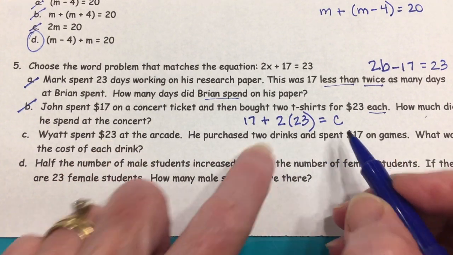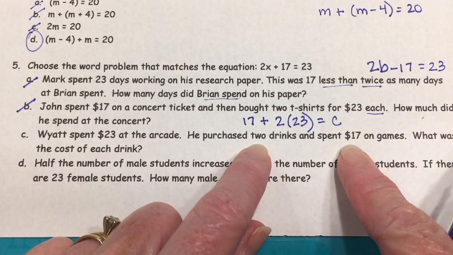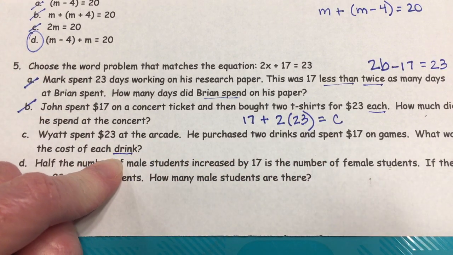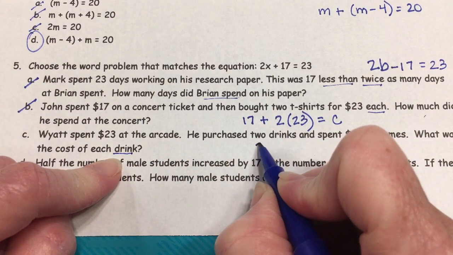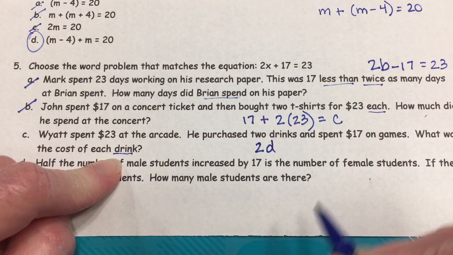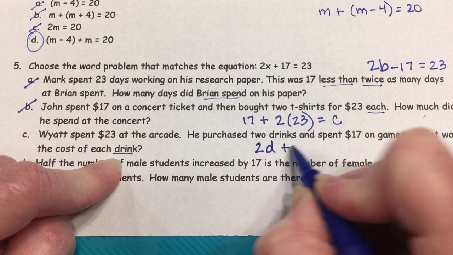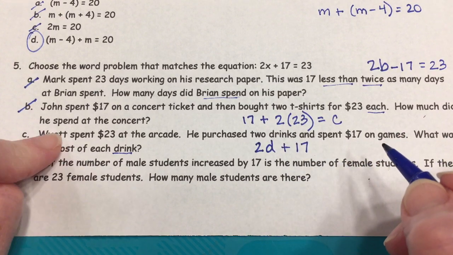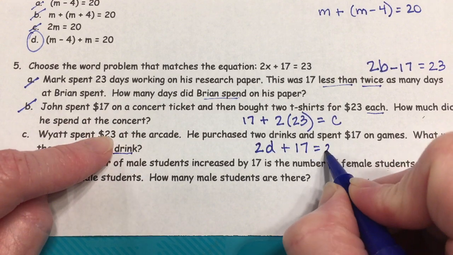He purchased, what did he purchase to get to that total? Well, 2 drinks. And that's what I don't know because they're asking me how much a drink costs. So I'm going to say 2 times however much the drinks cost because he bought 2 of them. And he also spent, so plus 17 is equal to what he spent in total, which is 23.